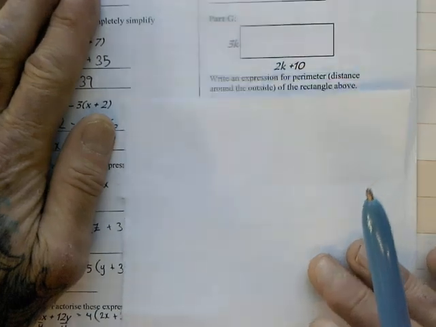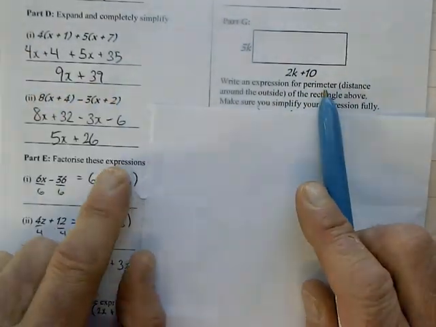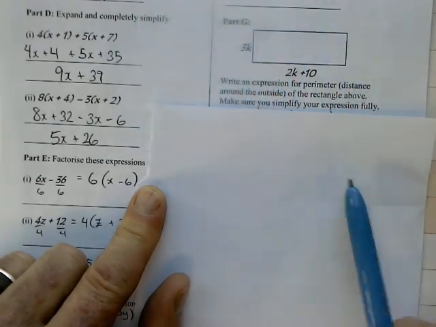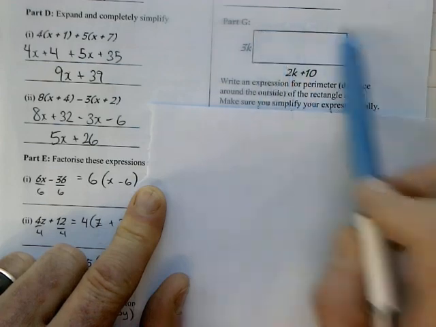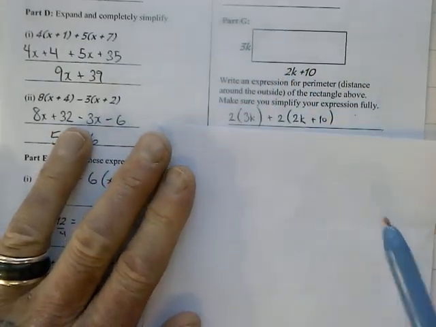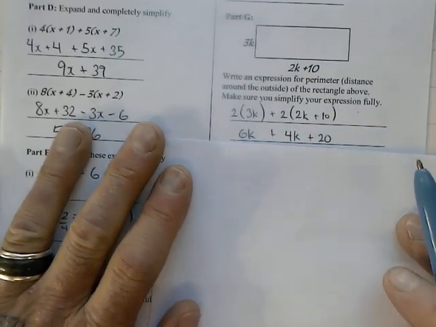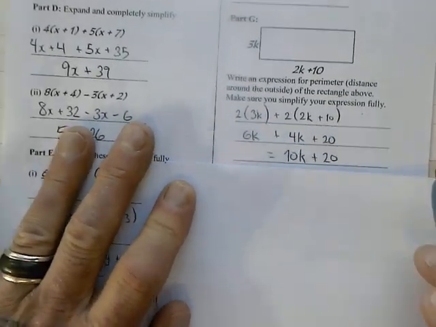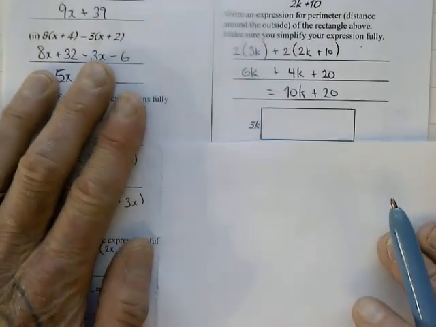Next one, part G. We want to write an expression for the perimeter, and we know that the perimeter is the distance around the outside. So I've got two sides that are 3k, and two sides that are 2k plus 10. That's what I did: 2 times 3k plus 2 times 2k plus 10. I expand brackets, I combine like terms, and there is my expression for the perimeter.